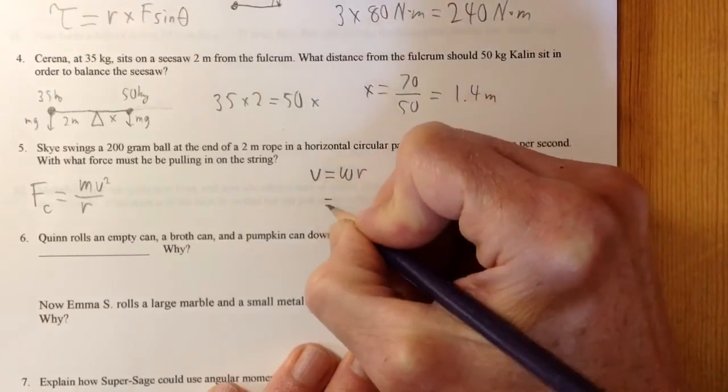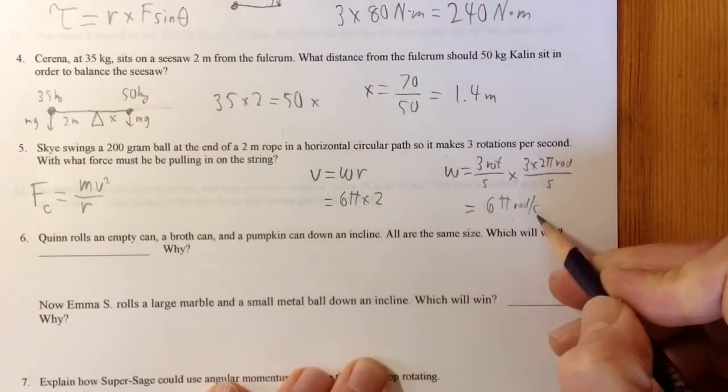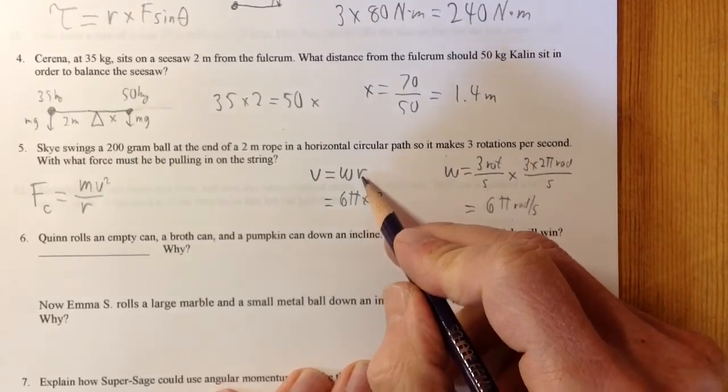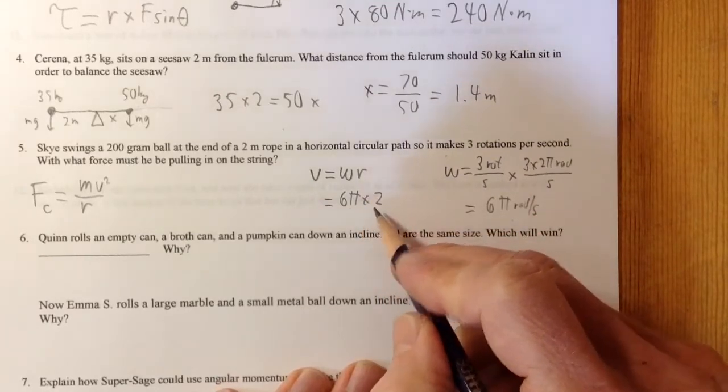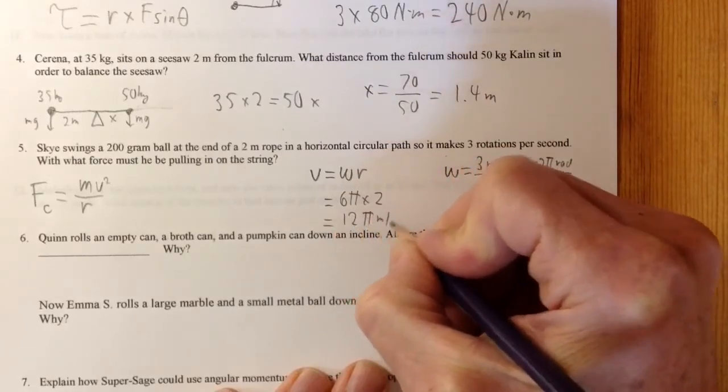So V is omega r, which is 6 pi times 2, per second, and our r is in meters, so everything is right. That's 12 pi meters per second.